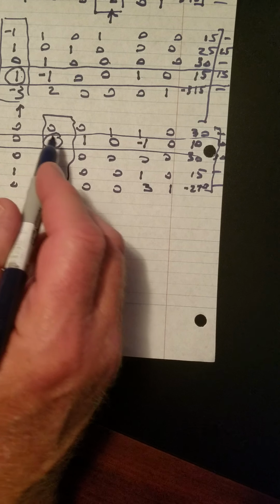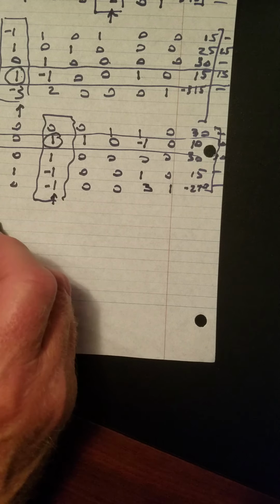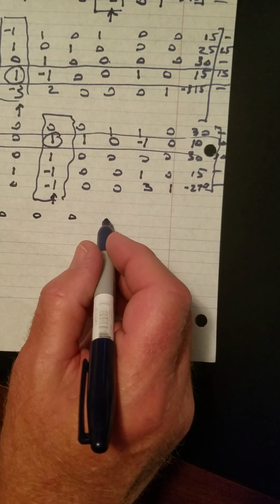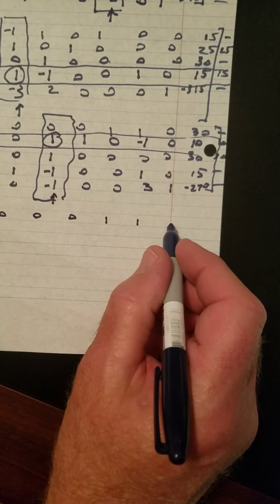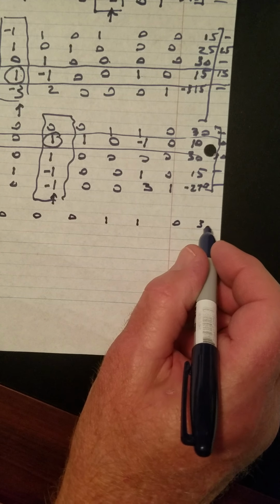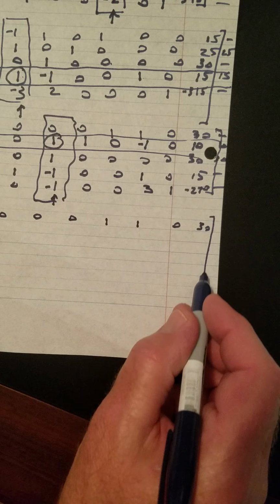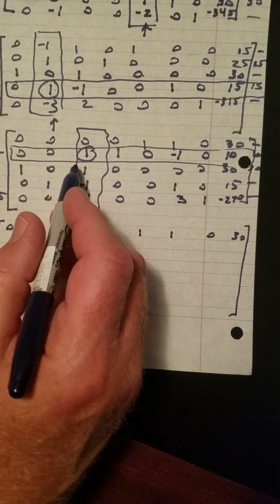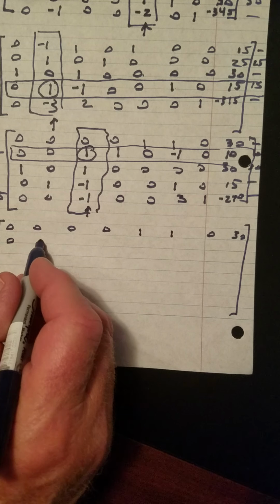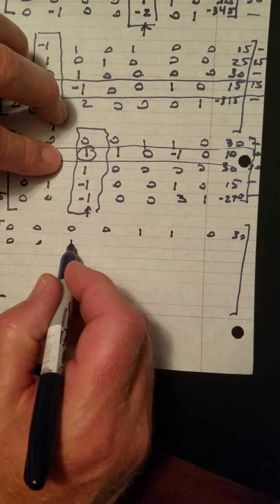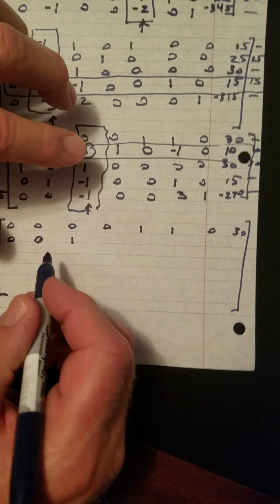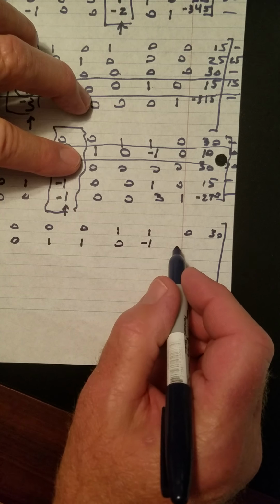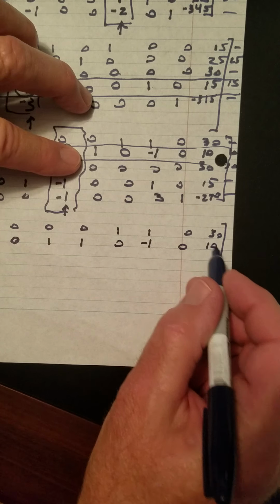Okay, top row's already got a 0, so I'm just copying 0, 0, 0, 0, 1, 1, 0, 30. Second row's where the pivot is, so I'm just copying. So 0, 0, 1, that was a 0 here. 1, 0, negative 1, 0, 10.